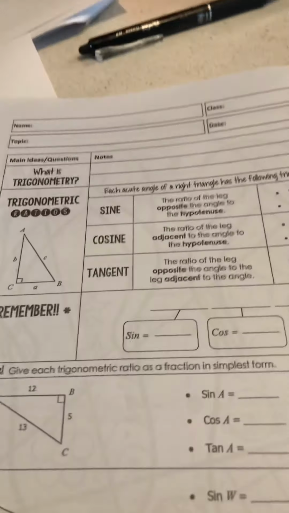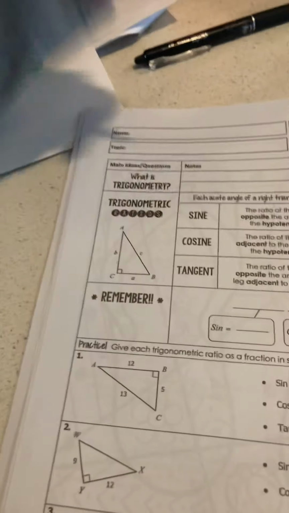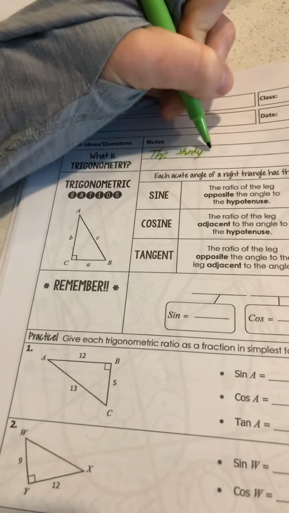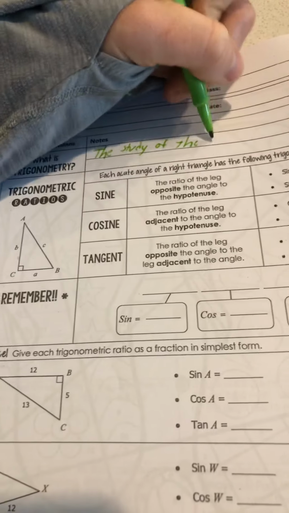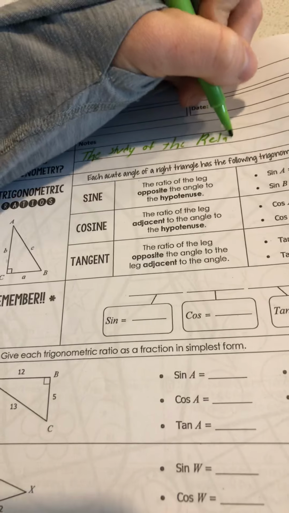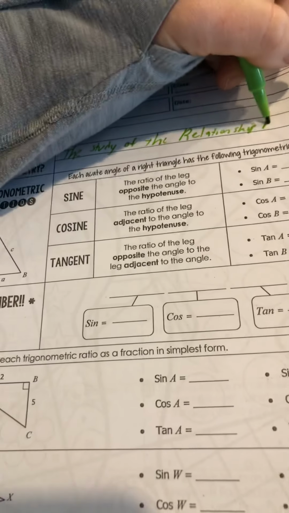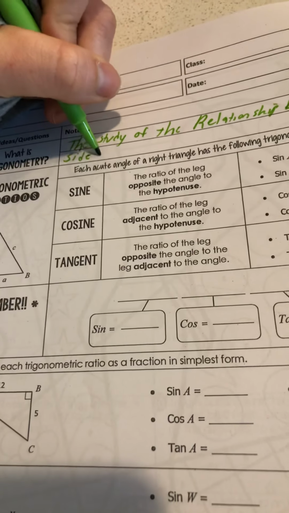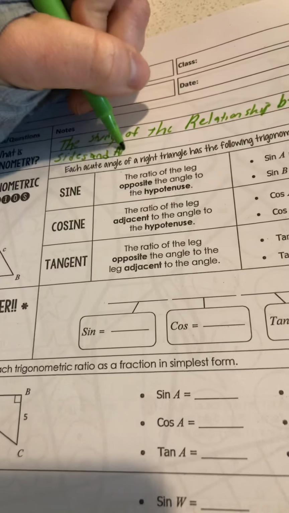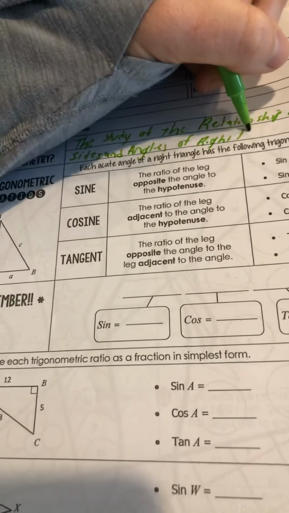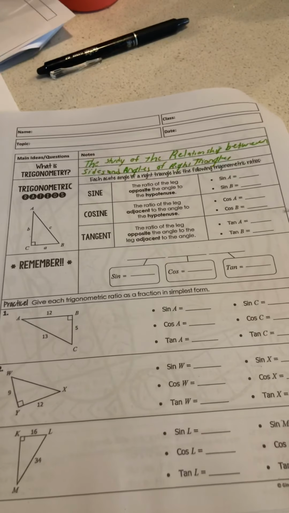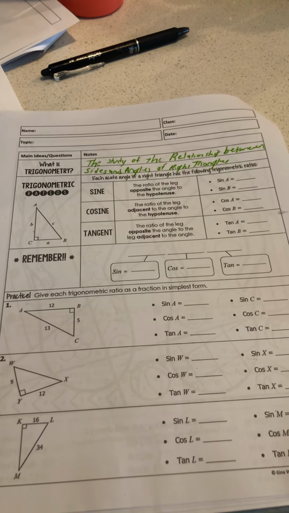So, the basics. What is trigonometry? Trigonometry is the study of the relationship between sides and angles of right triangles. Okay? The study of the relationship between sides and angles of right triangles.